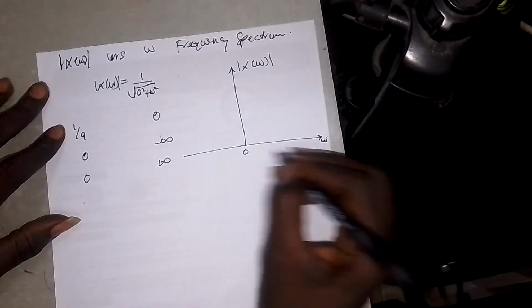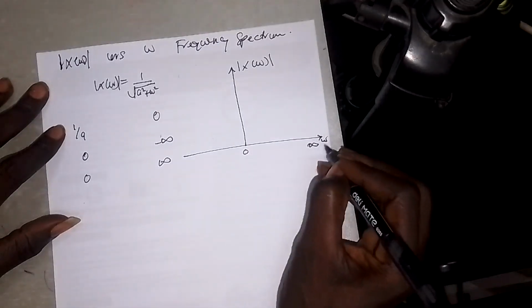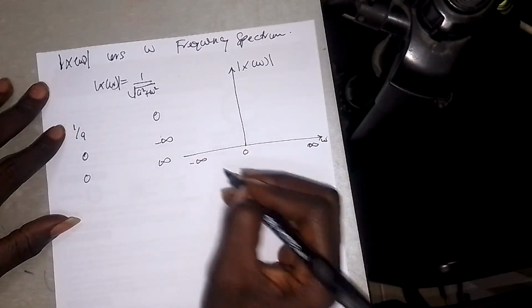Here is 0, here is approaching infinity, and here is approaching minus infinity.